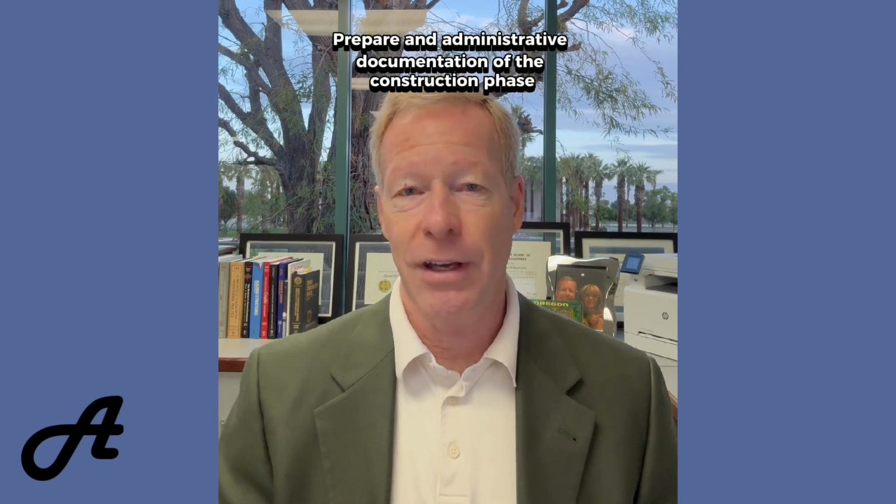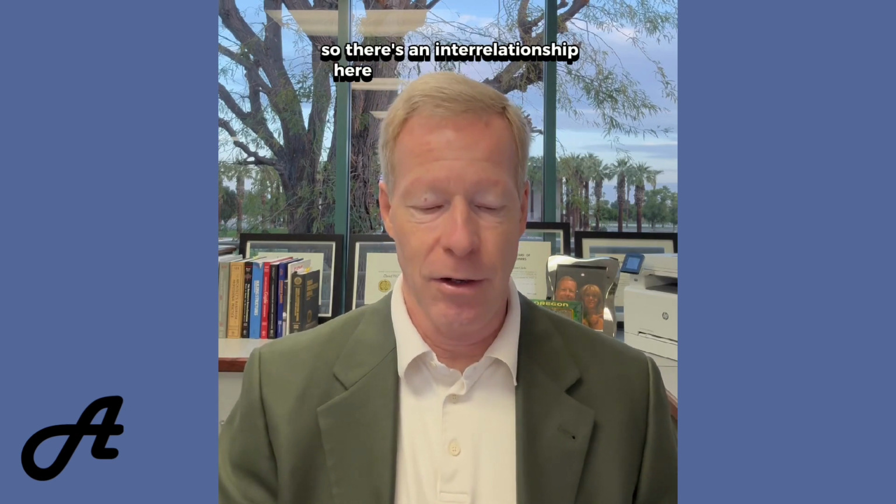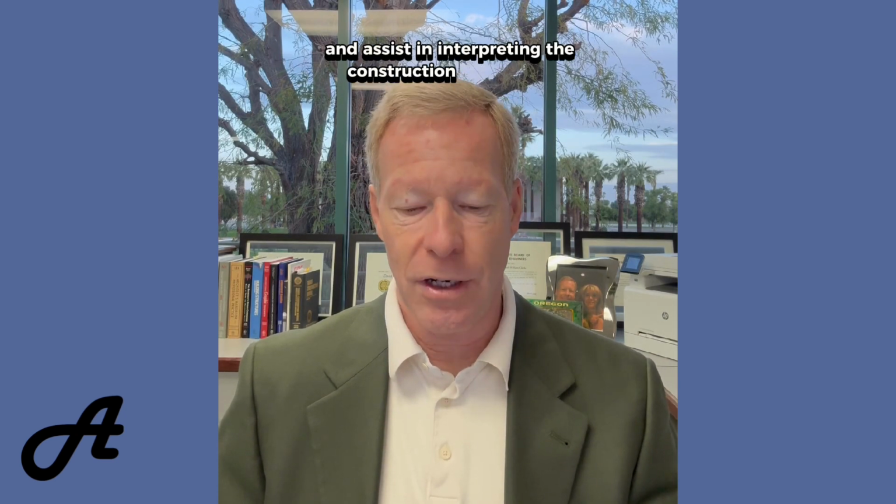Prepare and administer documentation of the construction phase. So there's an interrelationship here, and I'll point those out. But the first bullet point is complete site visits and participate in meetings at appropriate intervals to observe construction progress and assist in interpreting the construction documents.